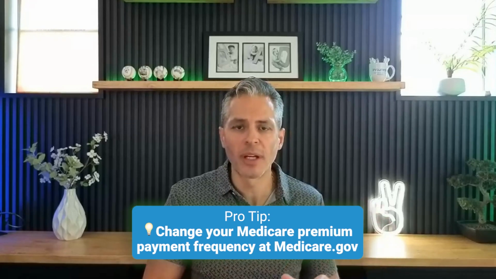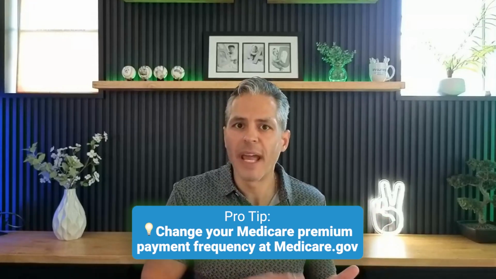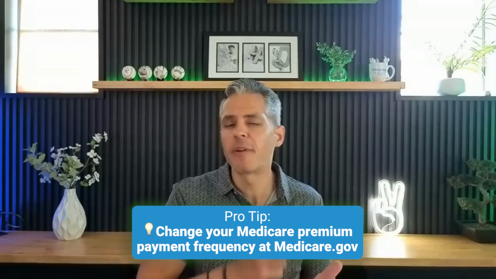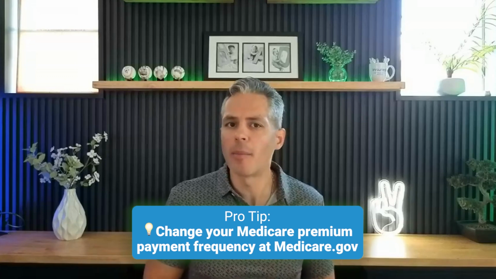So you can actually go to Medicare.gov. Here's a pro tip for you. You can go to Medicare.gov and change your frequency of payment from quarterly to monthly if you're manually paying for your Medicare on a monthly basis.